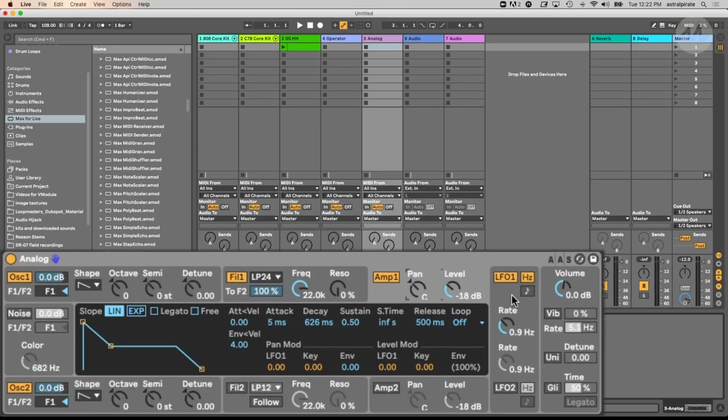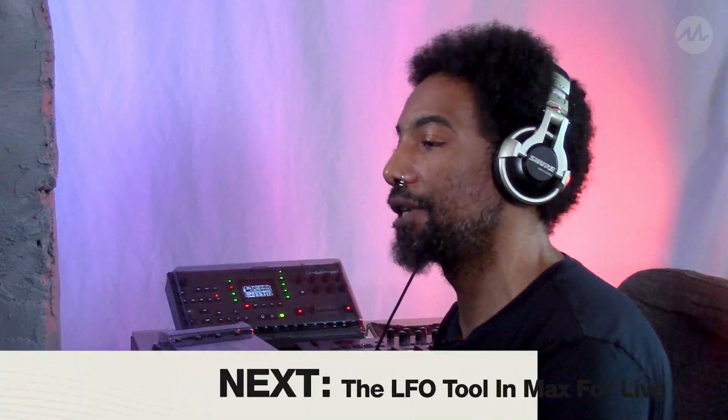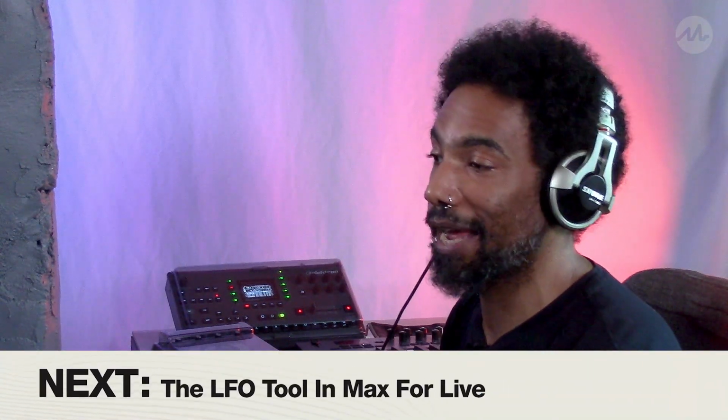There's only a handful of destinations that we can reach. What if we want to modulate something that this LFO can't access? Maybe we want to modulate the amount of vibrato or the unison detuning. If that's the case, we have to use an external modulator, and thankfully, we have a lot of those at our disposal. So let's explore some of those now.